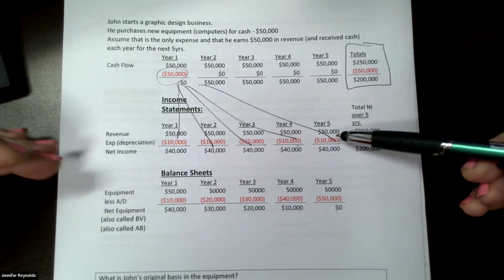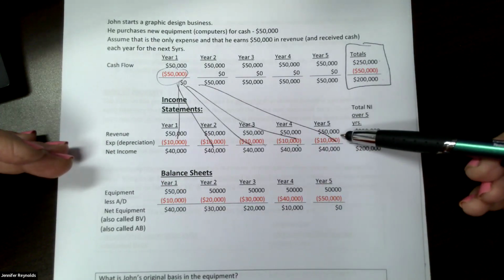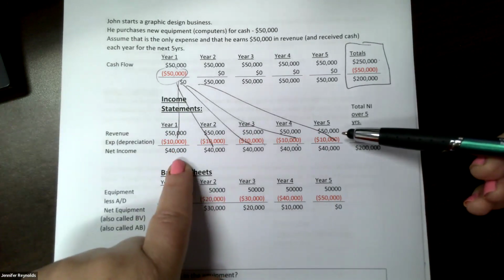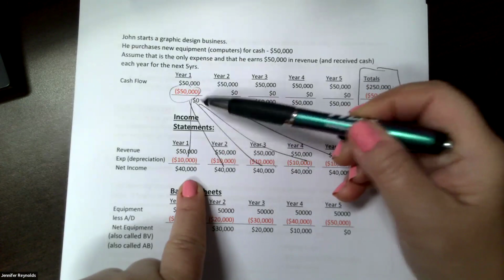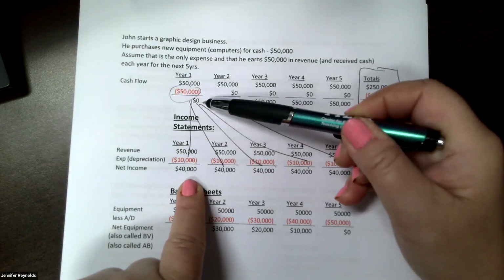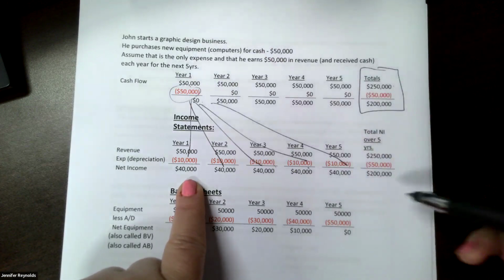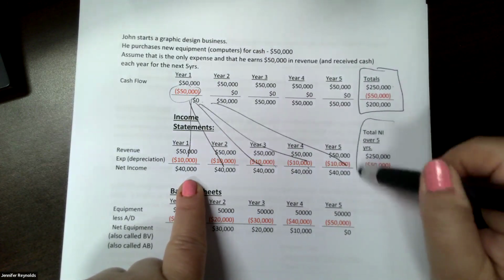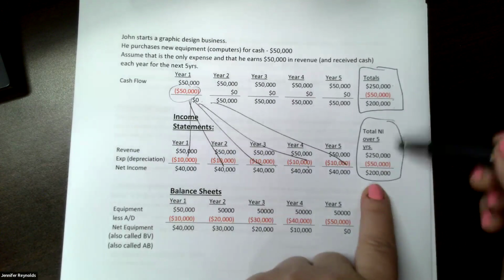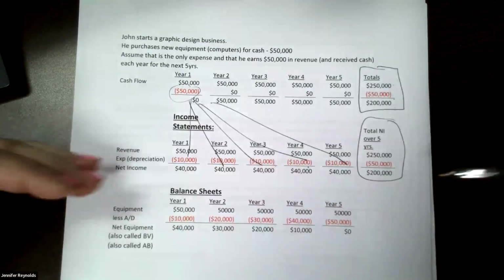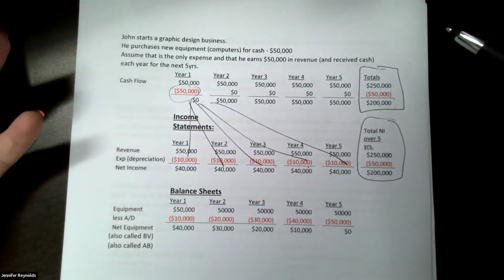So if this is how we did our depreciation for tax purposes, what do they pay taxes on? Man, they have to pay taxes on $40,000 the first year, even though he had no dollars left in his pocket at the end of the year. That stinks, but those are the rules. But when we get to the end of the 5 years, it looks the same as it did up here. So depreciation just causes a timing difference.